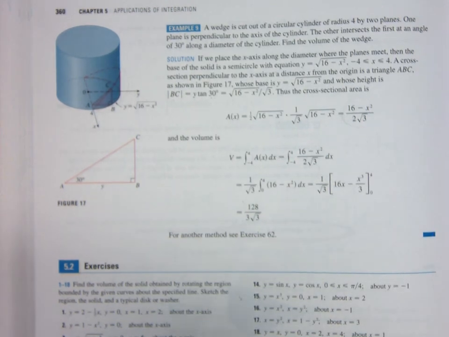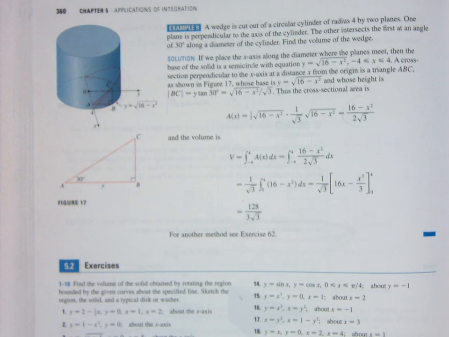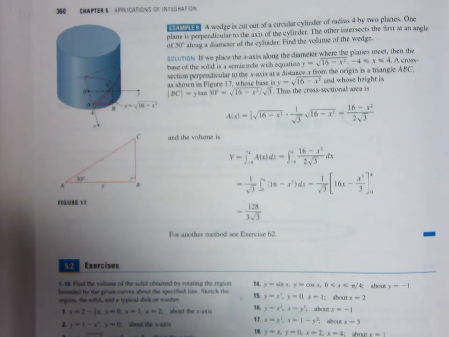And again, I'm going to encourage you to leave these not as decimals. When you give these answers to me, don't give them as decimals. You need to give them as the radicals and leave them in terms of pi.